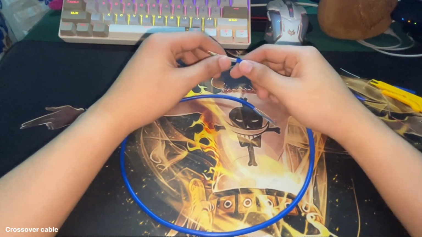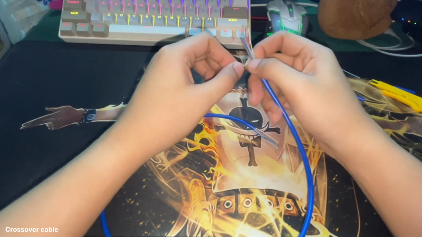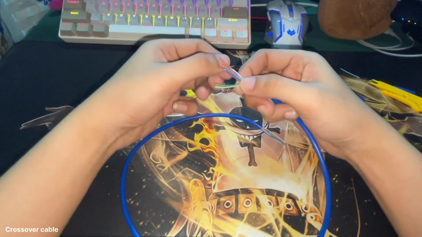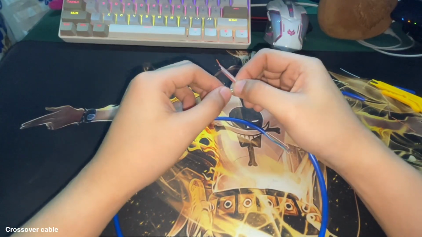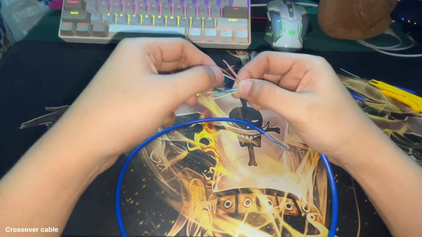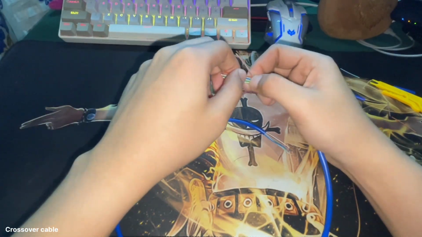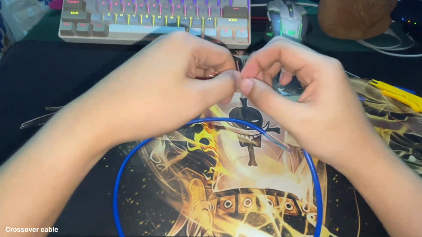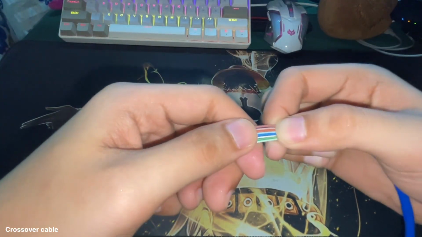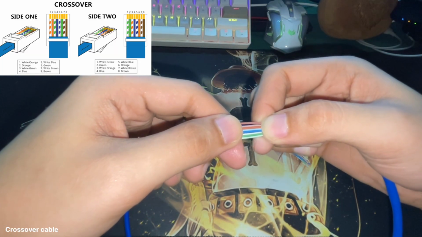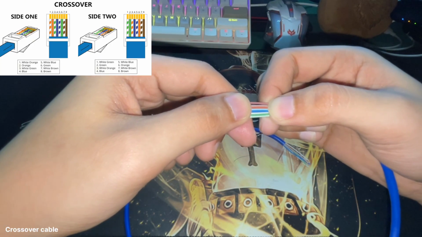Step 2. On one side, use the T568A standard: white green, green, white orange, blue, white blue, orange, white brown, brown.